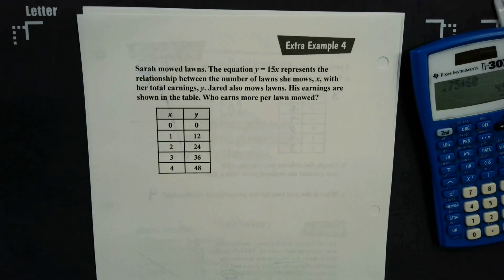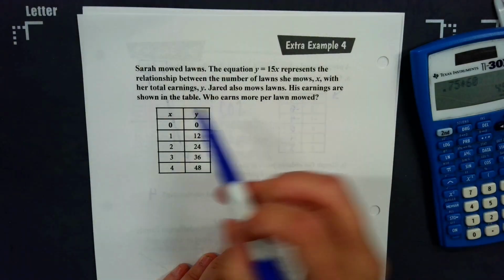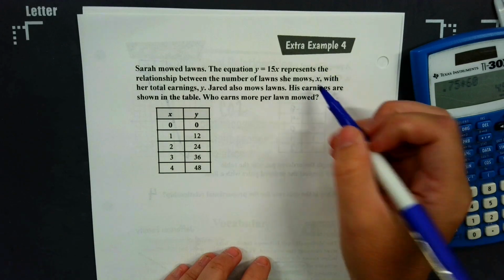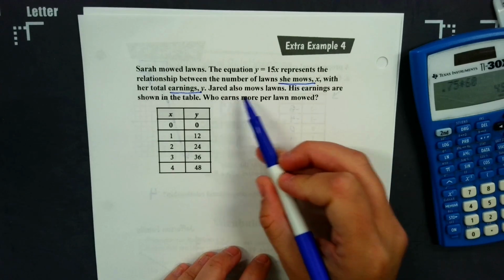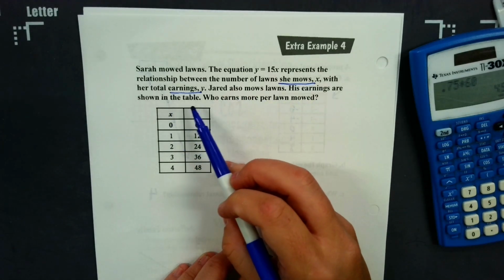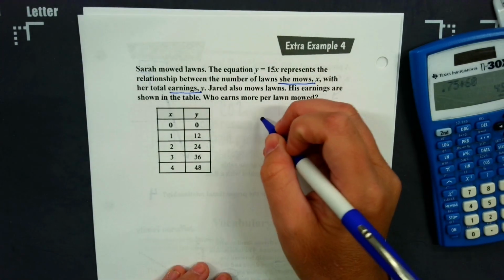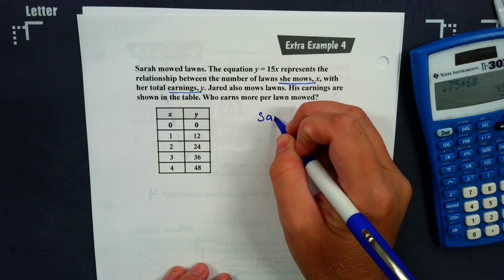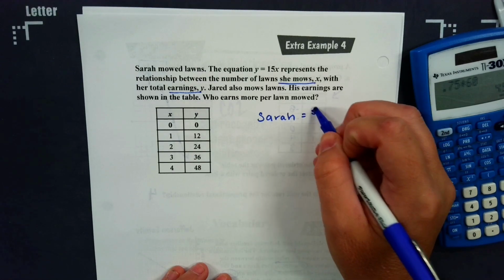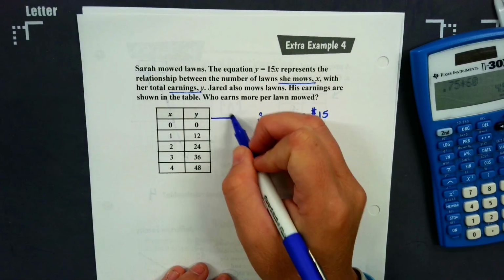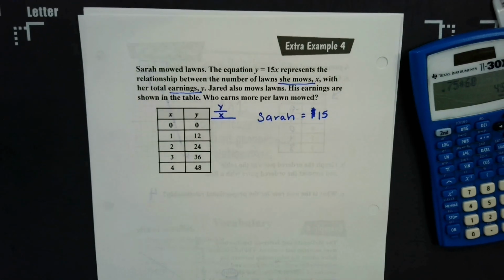Sarah mowed lawns. The equation y equals 15x represents a relationship between the number of lawns she mowed, x, with her total earnings, y. Jared also mowed lawns. His earnings are shown in the table. Who earns more per lawn? So you know Sarah. How much does Sarah earn per lawn? 15. So we already know that Sarah earns $15 per lawn. You need to find Jared's unit rate.